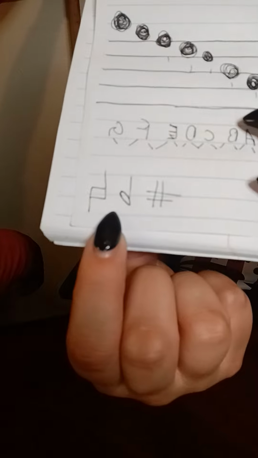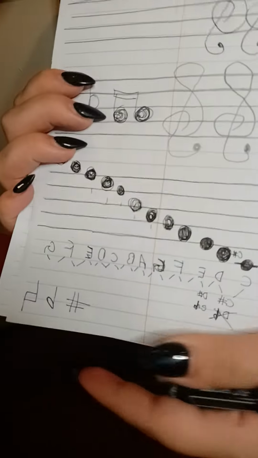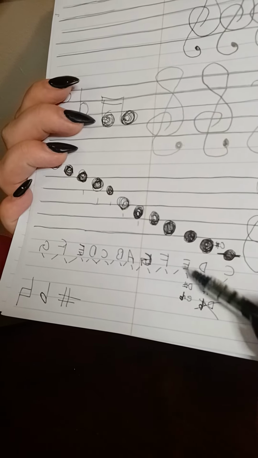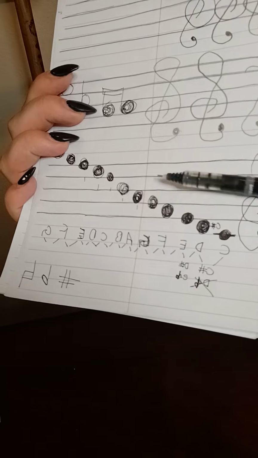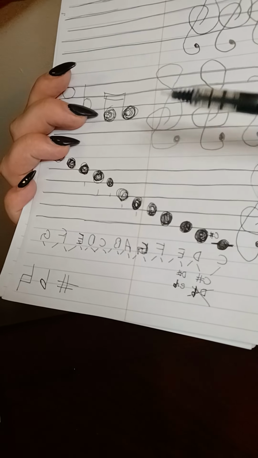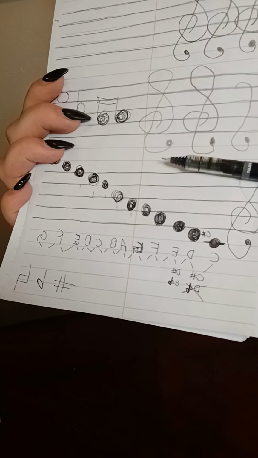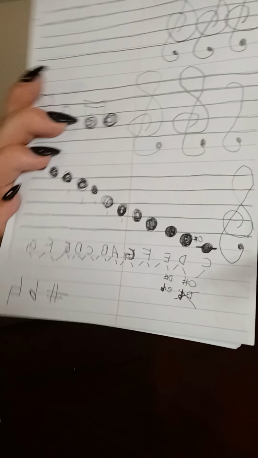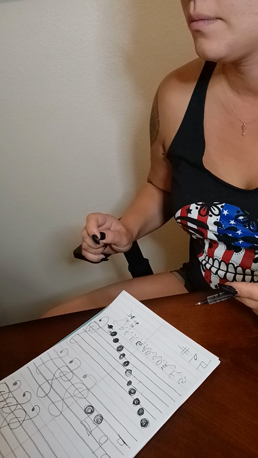Sharps, flats, naturals. All right, so every step in the middle of all of your notes, these are whole steps between C to D, D to E. Every step up the staff is a full step. Now, every full step has a half step, or a half brother, right? Those half brothers have two names. C sharp, D sharp.